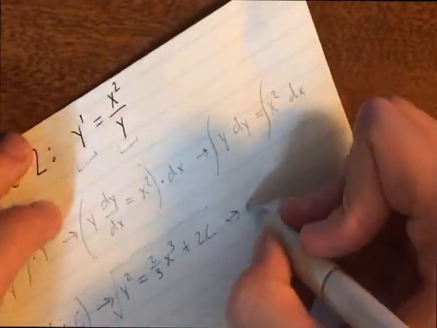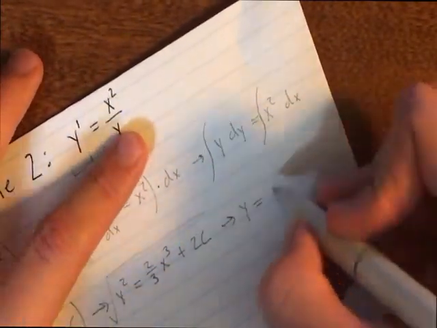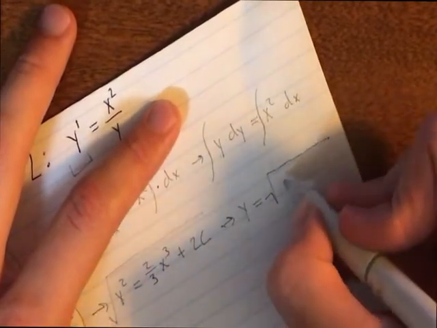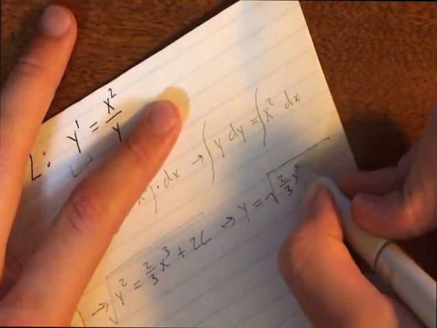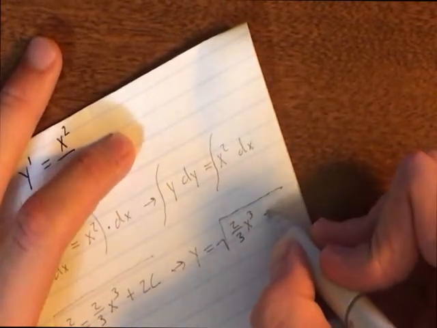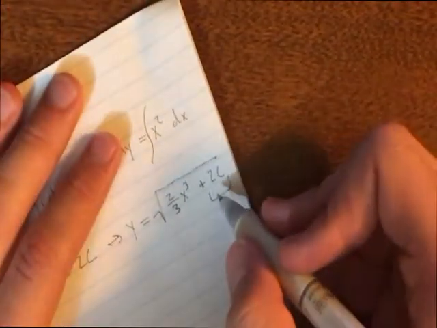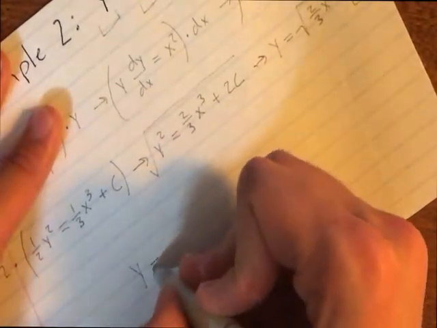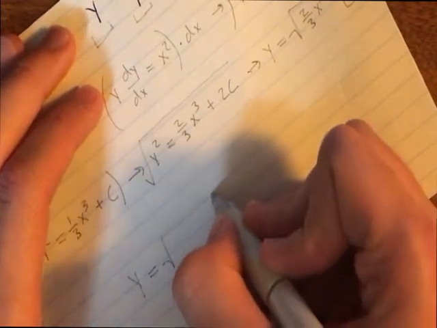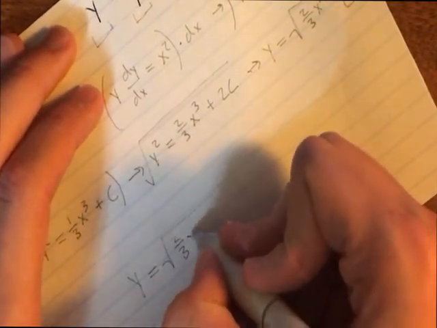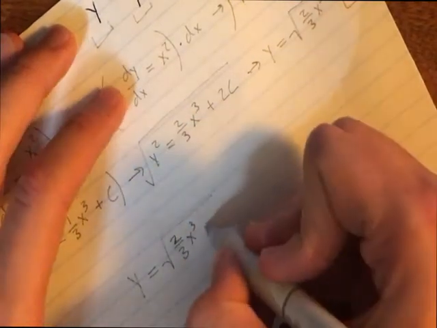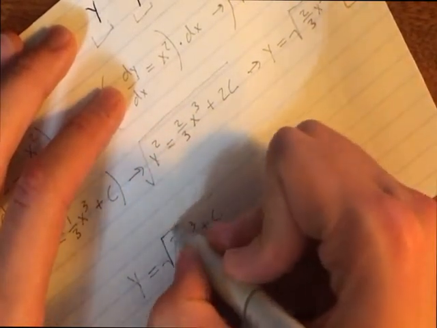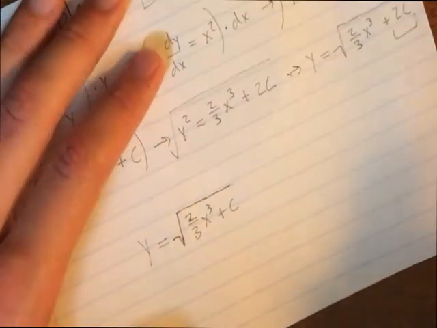Or before we do that, have a quick note to make. y equals the square root of 2/3 of x cubed plus 2c. Because this is an arbitrary constant, it doesn't matter what coefficient is in front of it, so we can simplify our answer to y equals the square root of 2/3 x cubed plus c. That is our final answer.